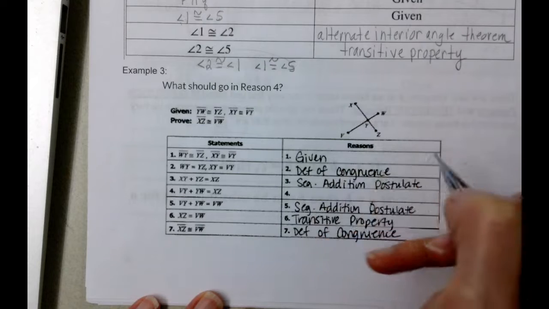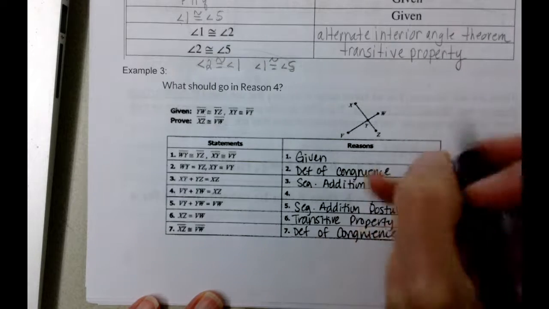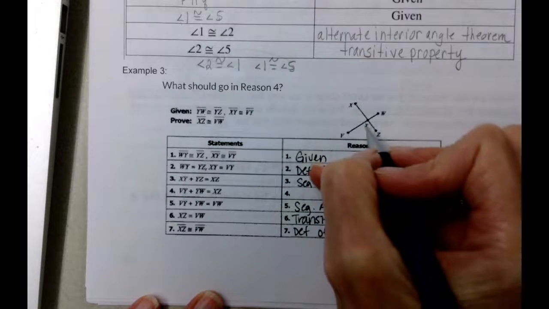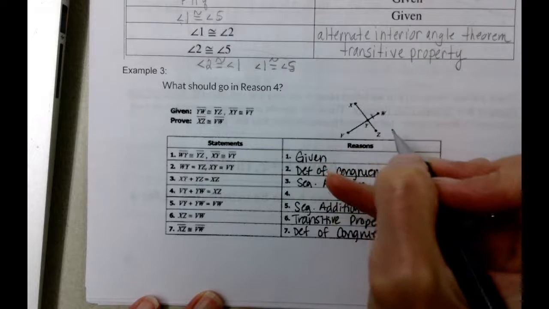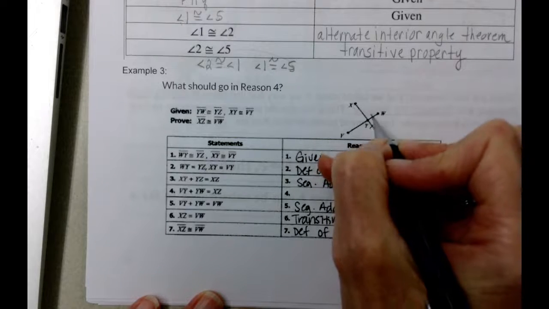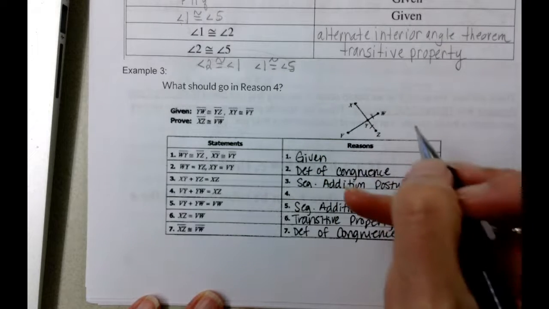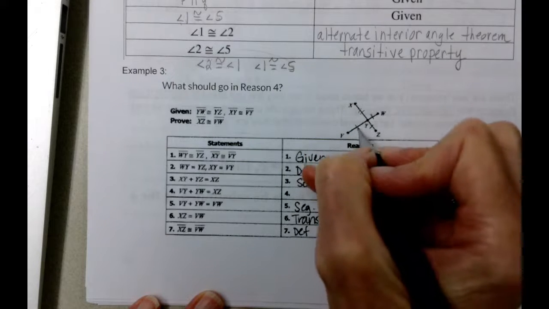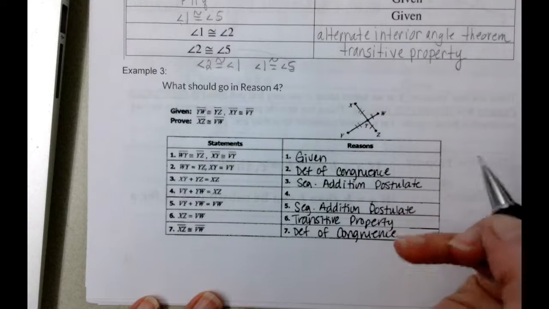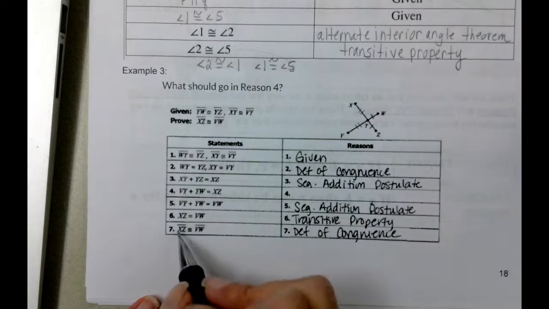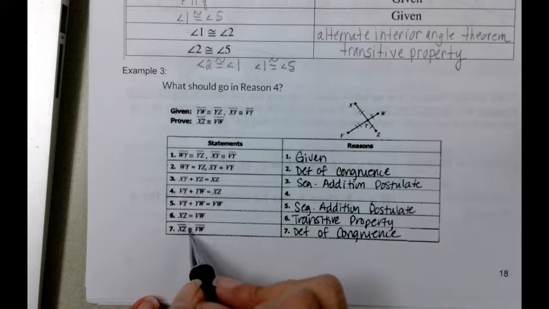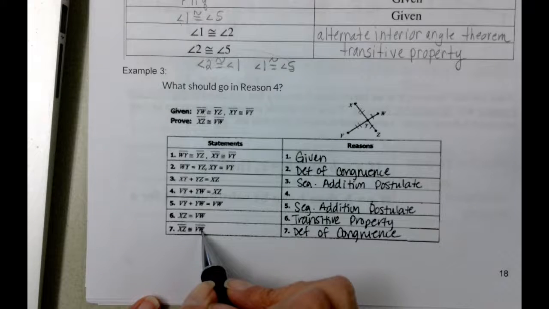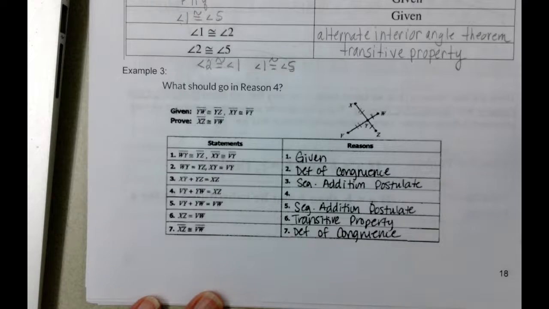And sorry about that, I misread the problem. YW is congruent to YZ, and XY is congruent to VY. And we ultimately want to end up with XZ is congruent to VW, and we have everything in there that we need with the exception of number 4.